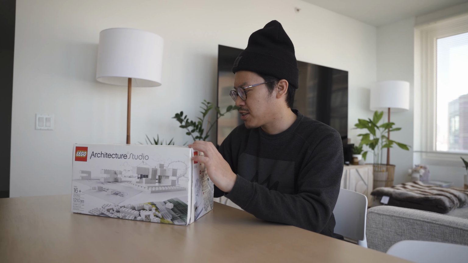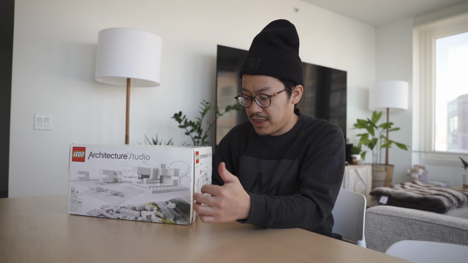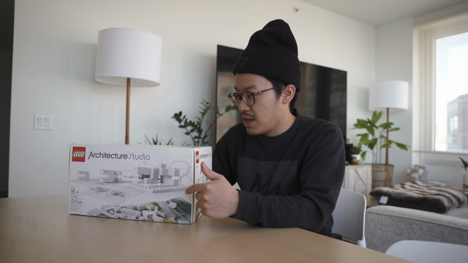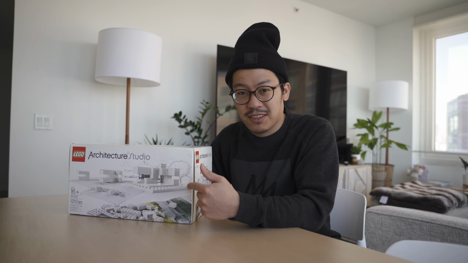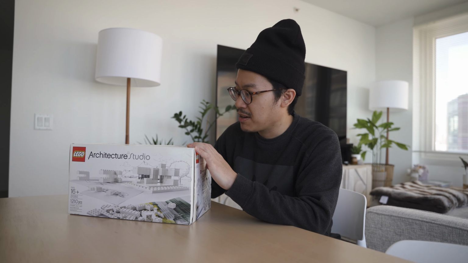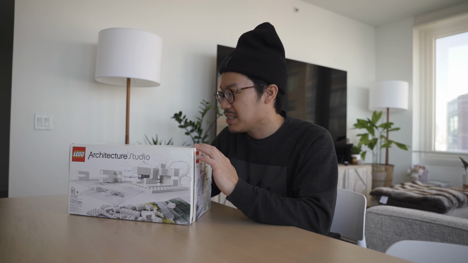It is this Architecture Studio set, which is basically a free form set that includes all white tiles. It has a bunch of architecture exercises in here. I actually looked this up to see if Lego is still selling it, and it is a discontinued piece of kit. When I bought it, it was around $200 to $300, but if you check on Amazon or any places online, I think they even sell it on StockX, people are selling this for like $600 now. So it isn't just easily available, but I do love this thing.